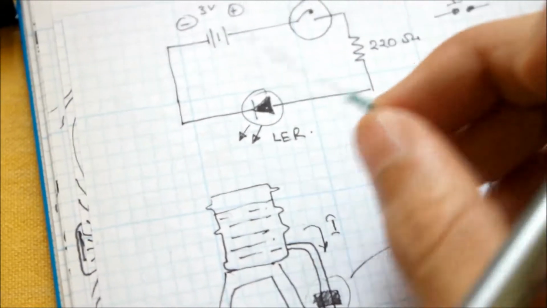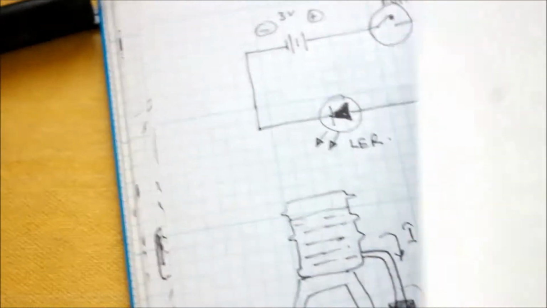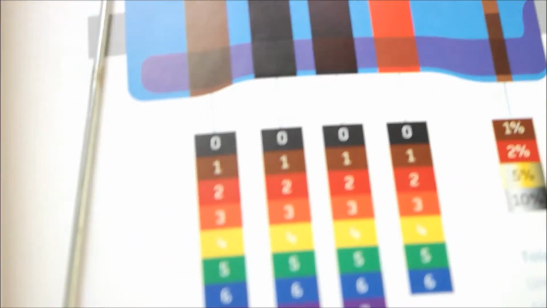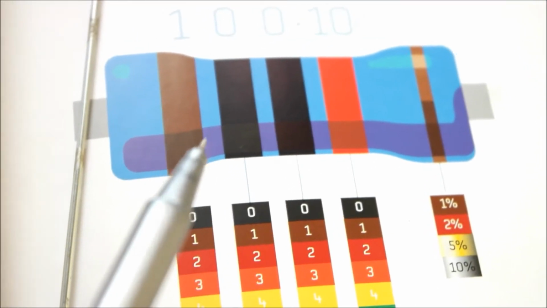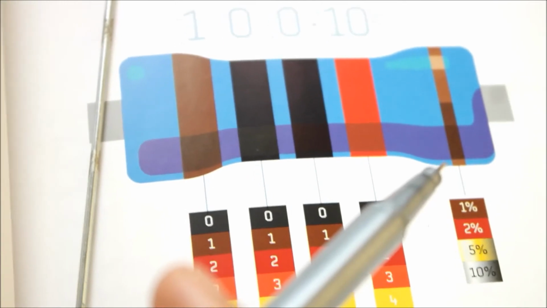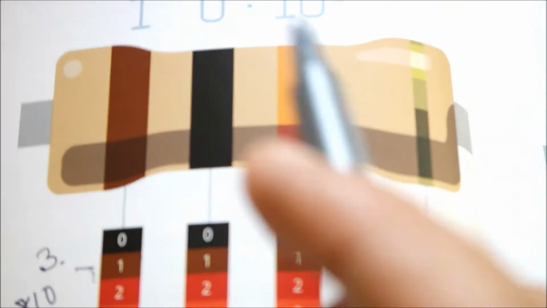Yeah, so about reading a resistor before proceeding ahead, I just have a book with me right now. In any resistor, you'll see in total sometimes 3 bands essentially, and actually 4 bands.